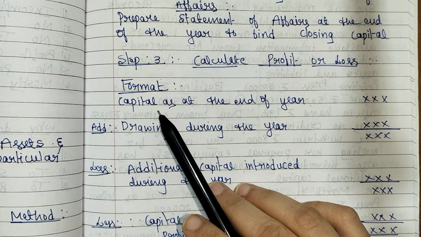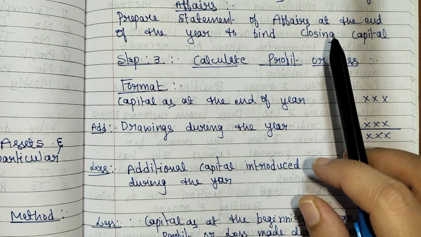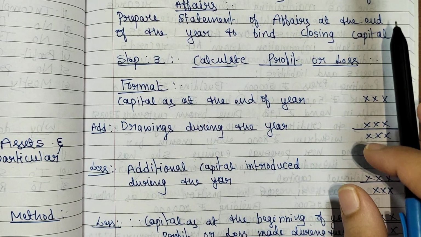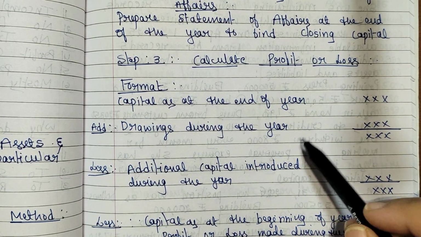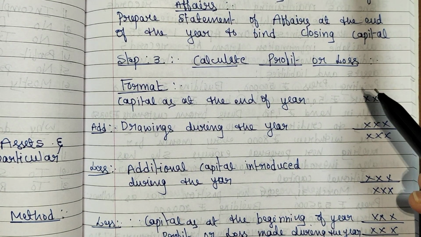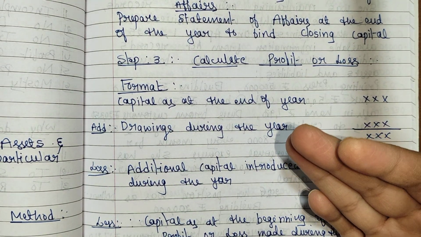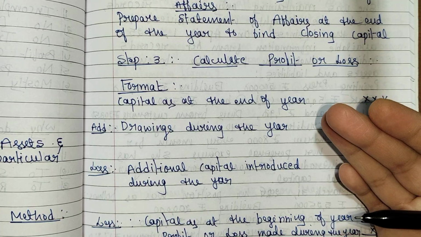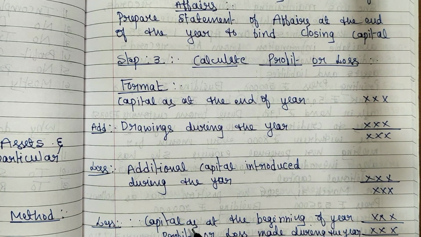First we need to write down capital at the end of the year. That is, in step two we calculated the closing capital. So write that down. And from that we need to add drawings during the year. Drawings are the money taken by the owner for personal use. Clear? Why do we need to add drawings during the year here?